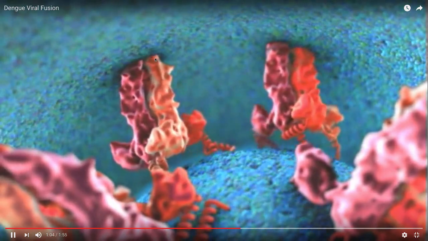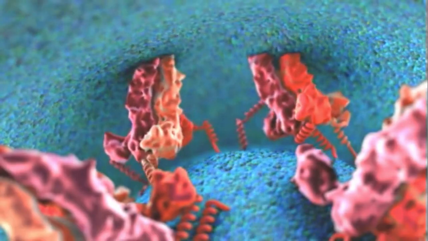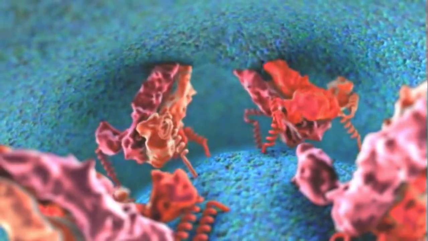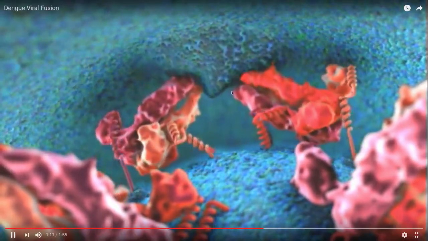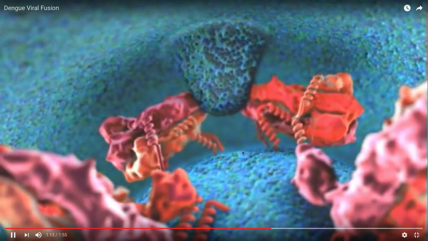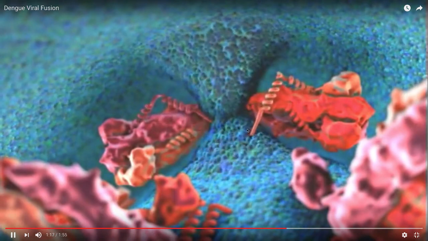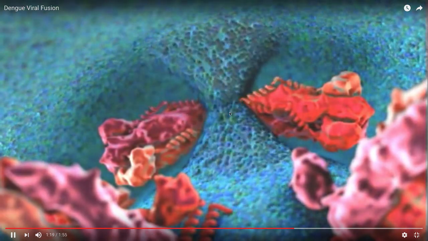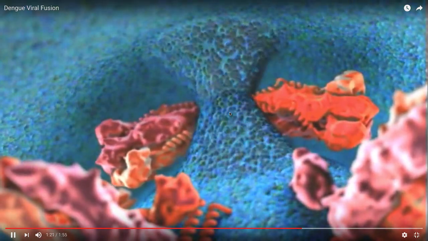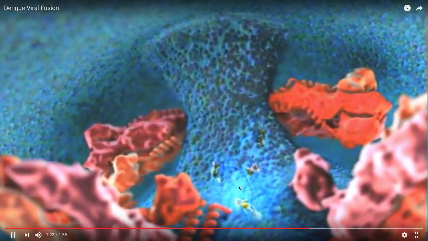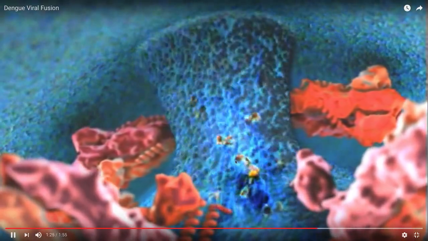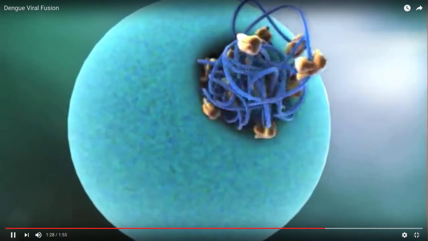Those then get pulled together in a conformational change. And you'll notice all the conformational changes happening in these viral glycoproteins, pulling these two membranes together. You get a hemifusion intermediate, then those two pull apart, and then the genome segments, which are on the inside, you can just barely see them here, end up being released.